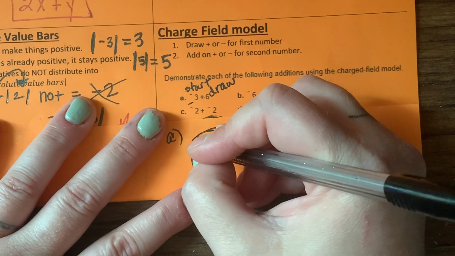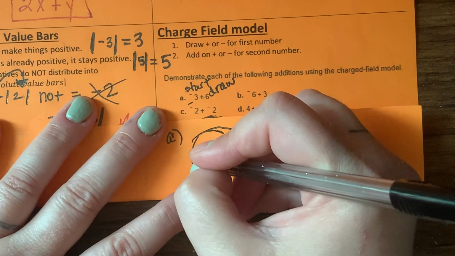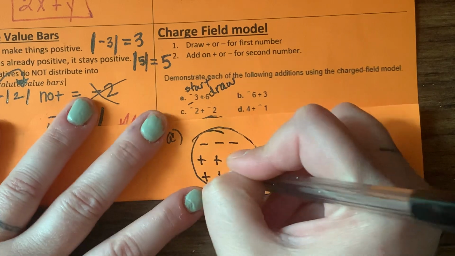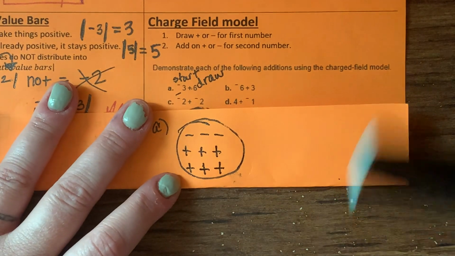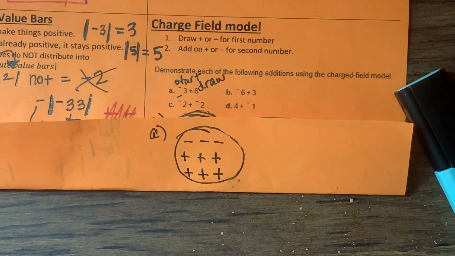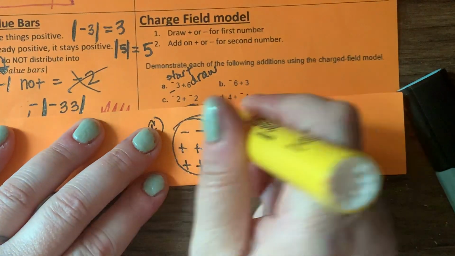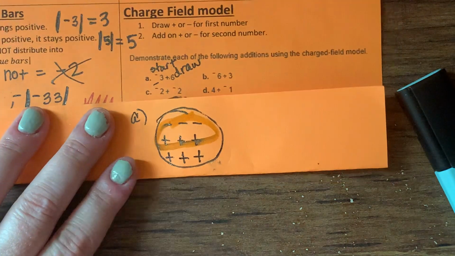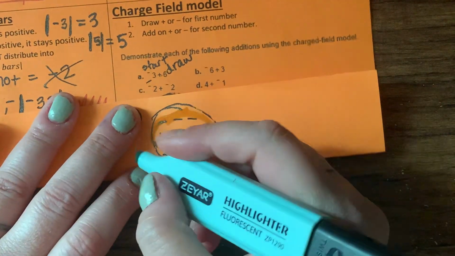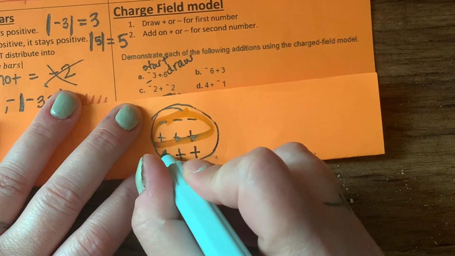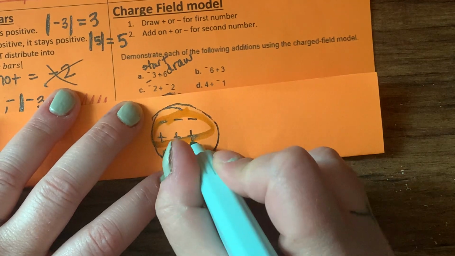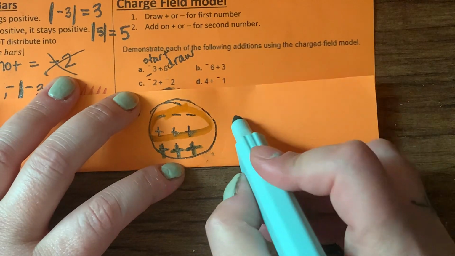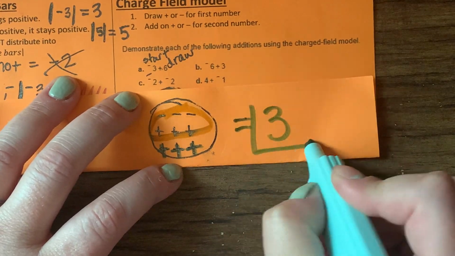Okay, so we have 3 negatives. 1. And 6 positives. 1, 2, 3. Okay, good. Then we circle the pairs that match. Like there's 3 negatives here, and there's 3 positives there. And then whatever is left out from outside the circle is your answer. So outside of the circle that I drew of pairs, I have 3 positives left over. So my answer is 3.